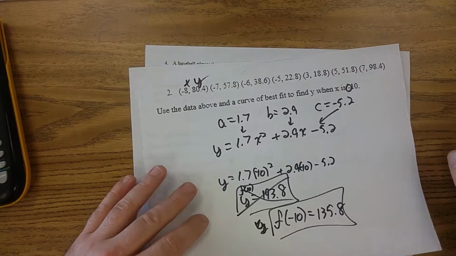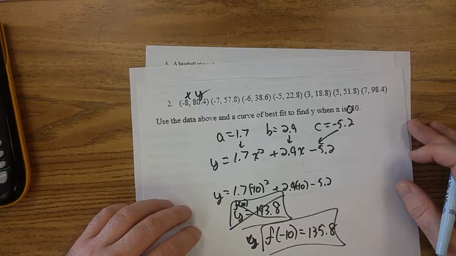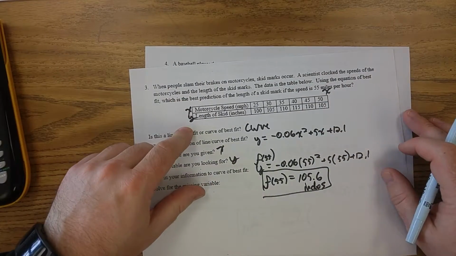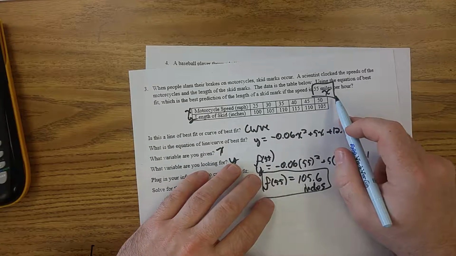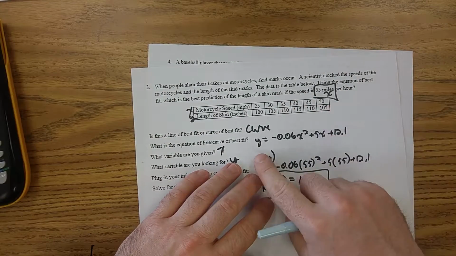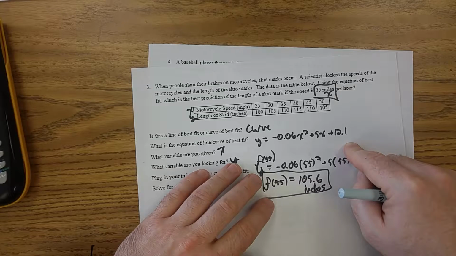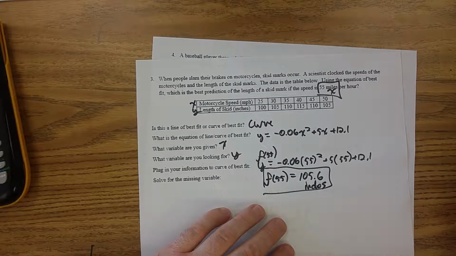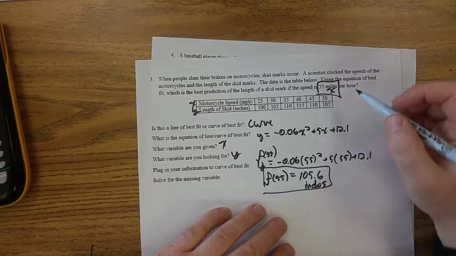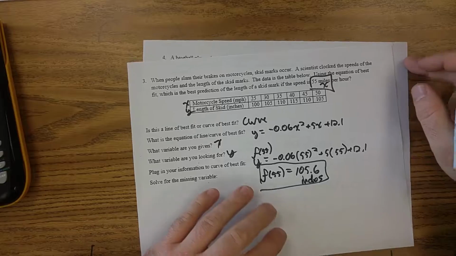All right, pause the video. Redo number 3. Come on back when you're done. Welcome back. All right, x and y. We want to know what happens to y when x is 55. Well, I plugged in these numbers. I looked at the graph. It's definitely a curve. And we're doing curve of best fit anyway. Plugged in 55. And found out that when you're going 55 miles per hour, the skid mark would be 105.6 inches long.